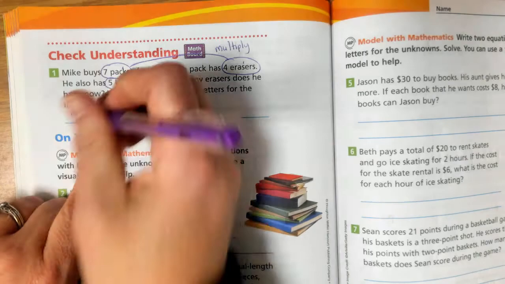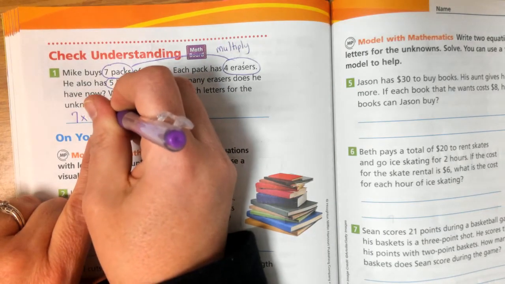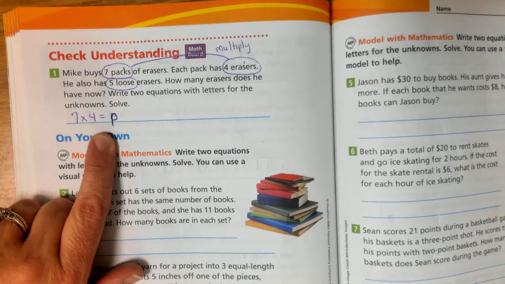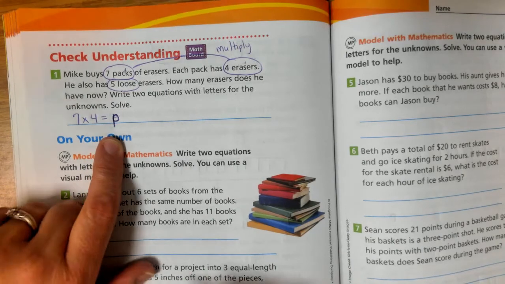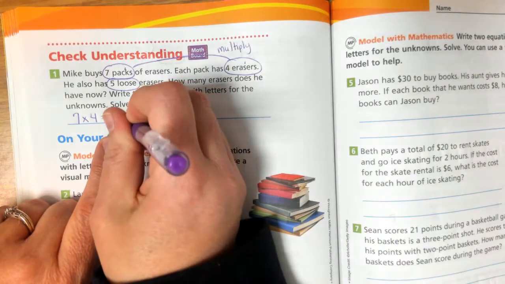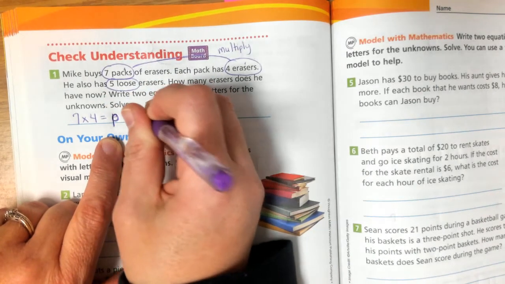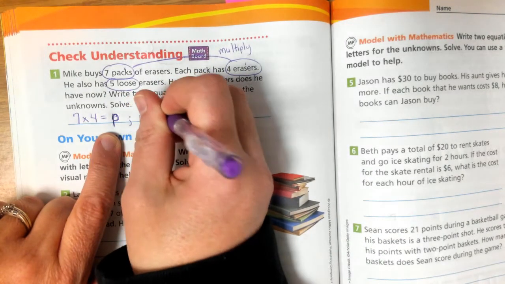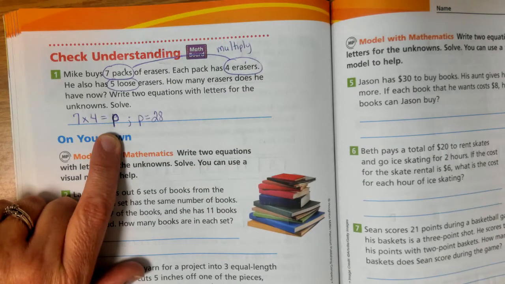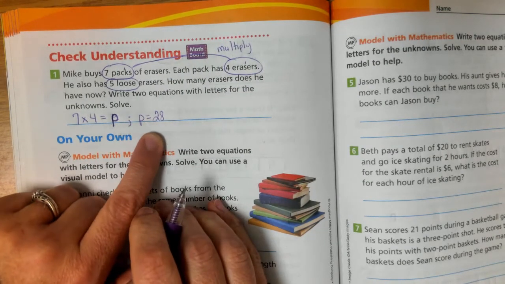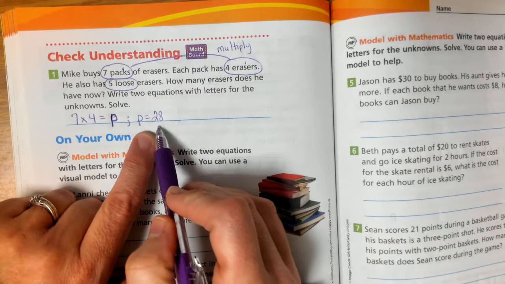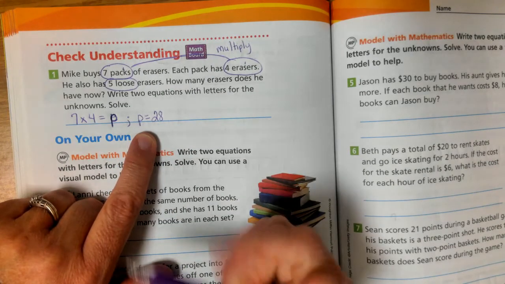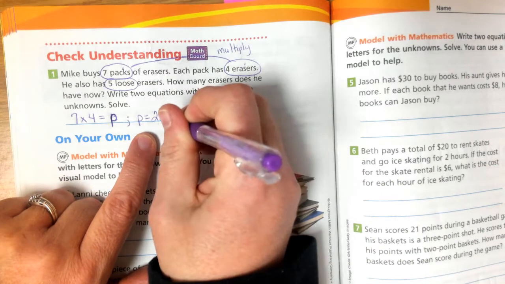Oh, actually, no, let's use the letter P for packs. Sorry, because we'll want E for erasers for the second part. P for packs. What is 7 times 4? Well, P equals 7 times 4, which is 28. So I have 28 erasers that are in packages. And then I have 5 loose erasers. So how many total erasers do I have?